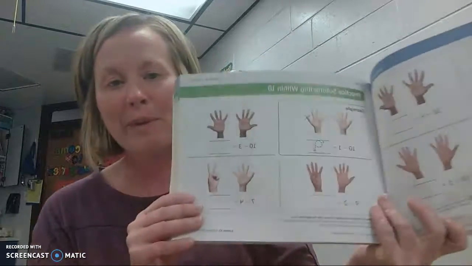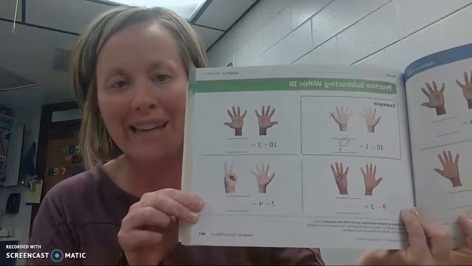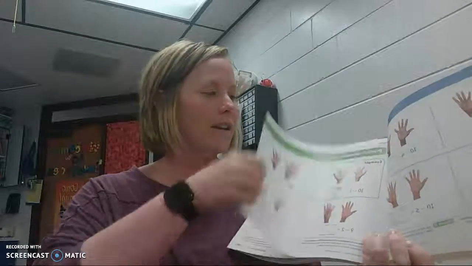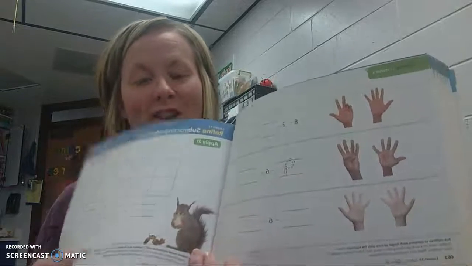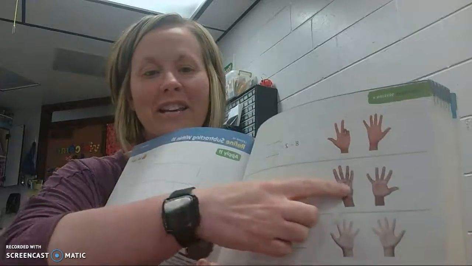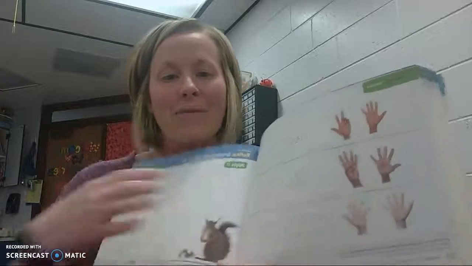All right, so now you're going to finish up your workbook pages for today. So you're going to complete this page and this page. Boys and girls, don't let this last one trick you. Remember, you have to look at how many fingers they're holding up. When you're done, have someone at your house check for you.